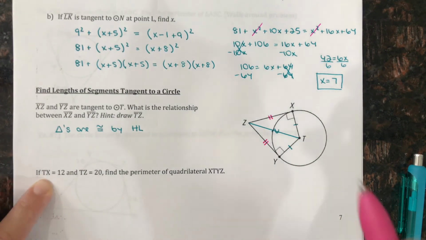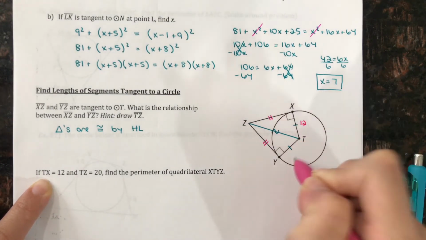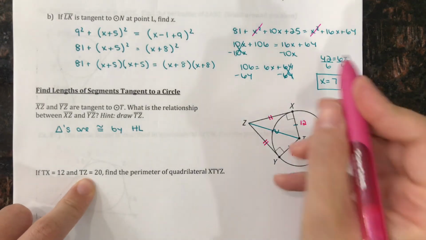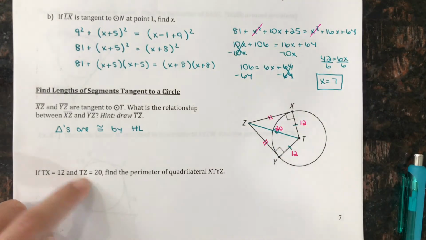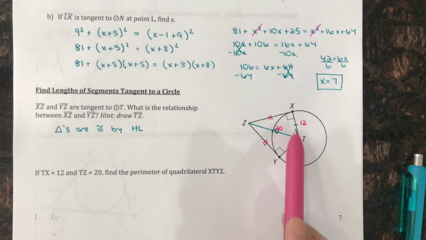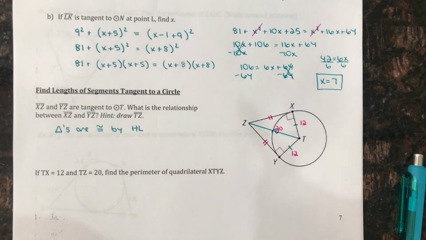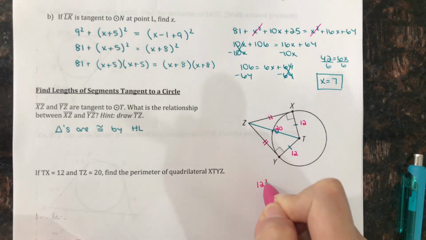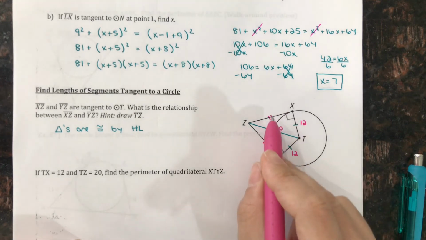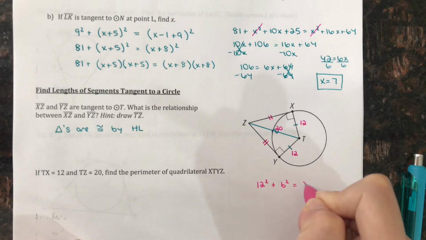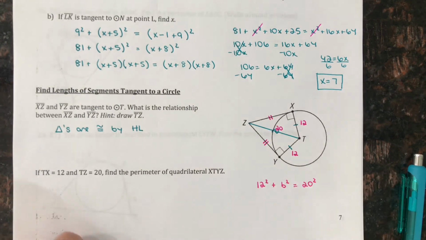So if TX is equal to 12, well, so must this one be. If TZ is equal to 20, how can we find the perimeter of this entire figure? Well, I know that I have a right triangle, so I'm going to use the Pythagorean theorem. 12 squared plus, we'll call this b squared, is equal to 20 squared.